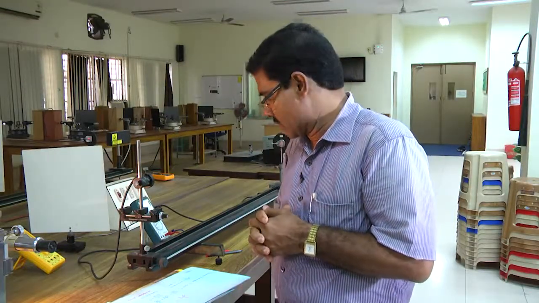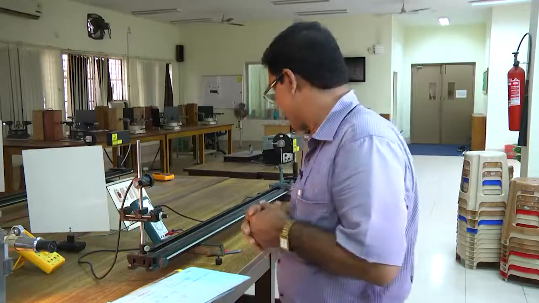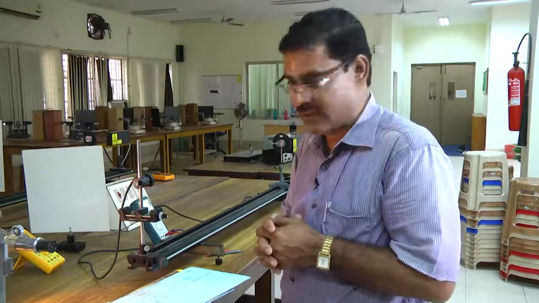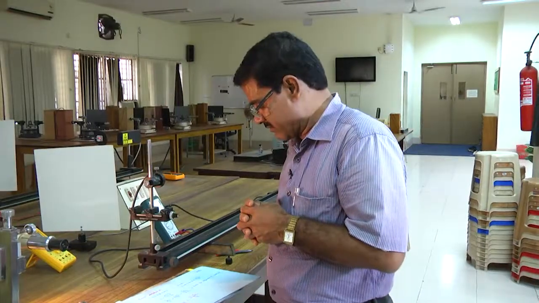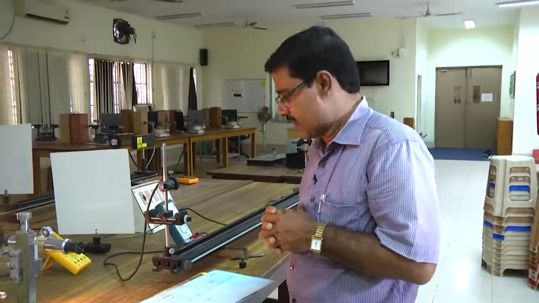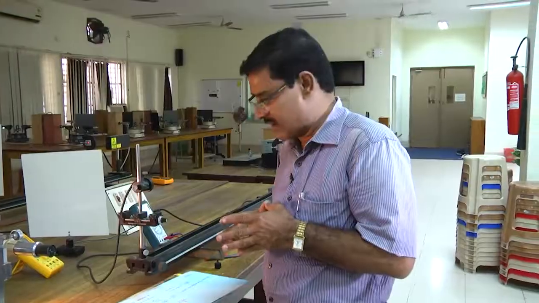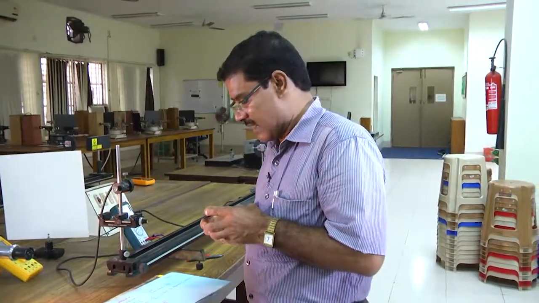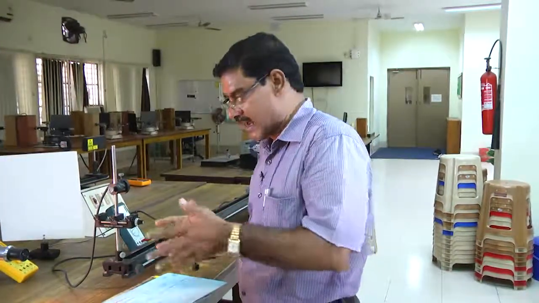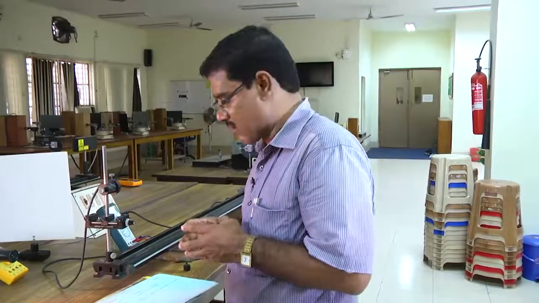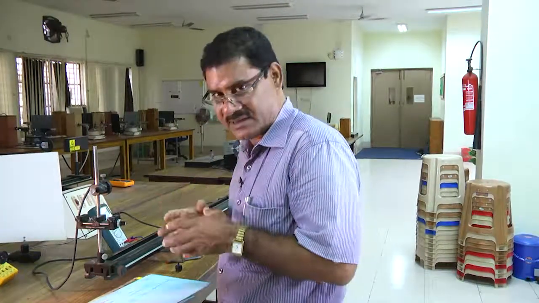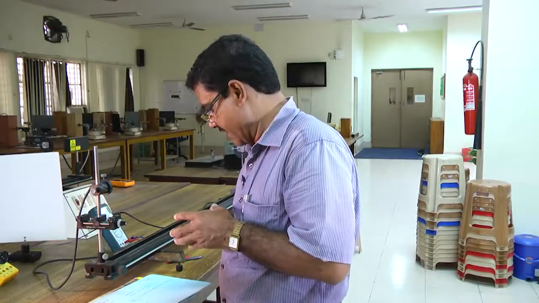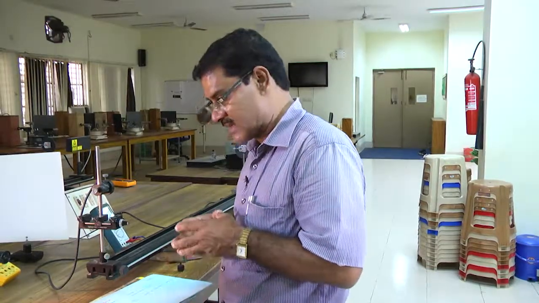So I tried to show you the pattern of single slit diffraction and how to measure it. I cannot take all the readings because it takes a long time. That is your job to do, following the procedure as I explained.